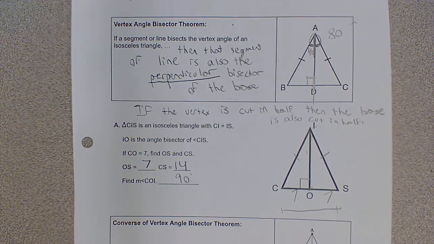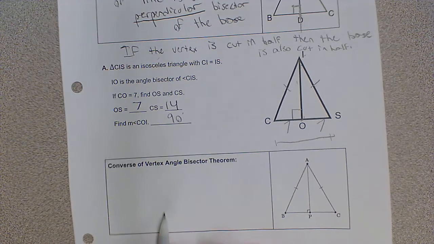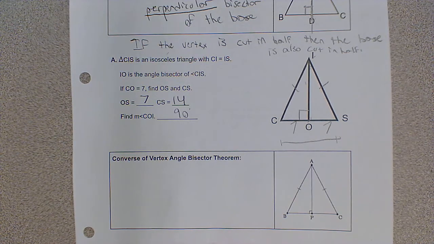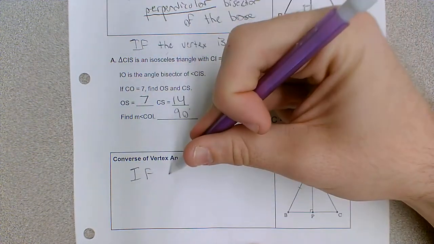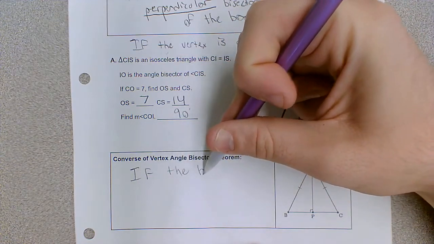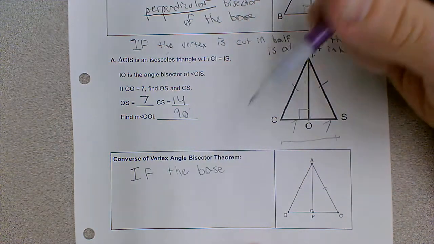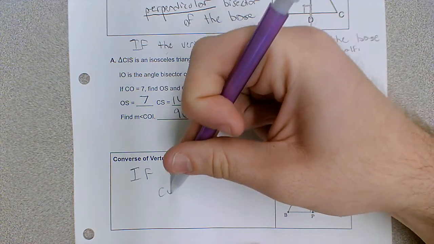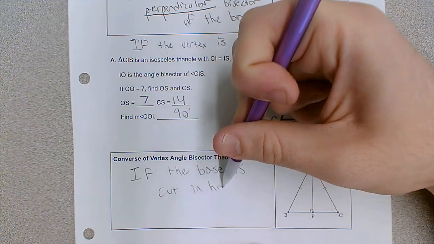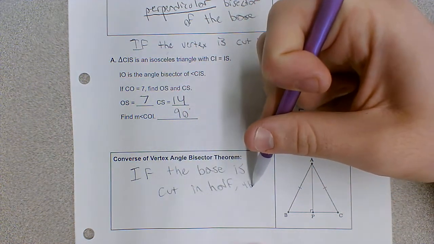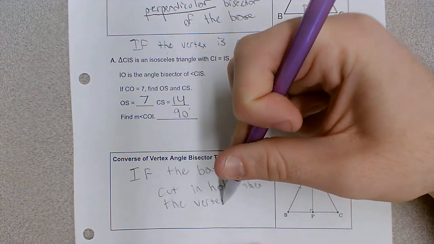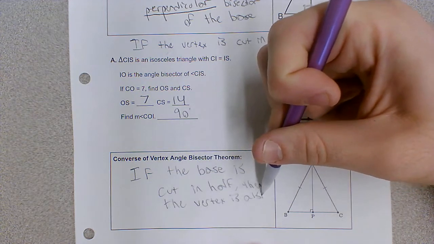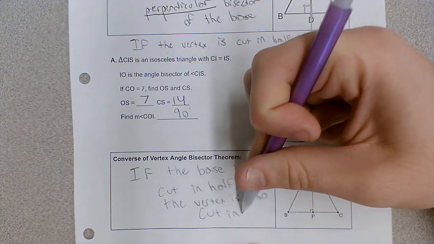So we have to give the converse of the vertex angle bisector theorem. I'm going to use my definition down here. If the base is cut in half, then the vertex is also cut in half.